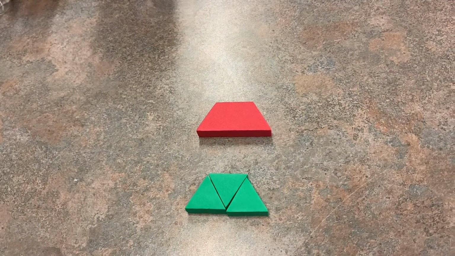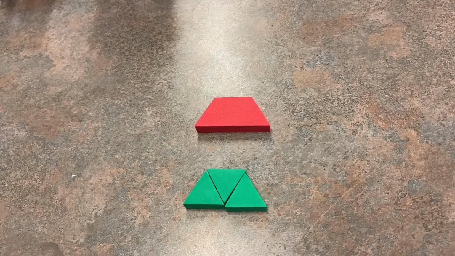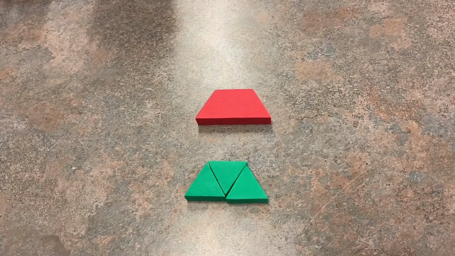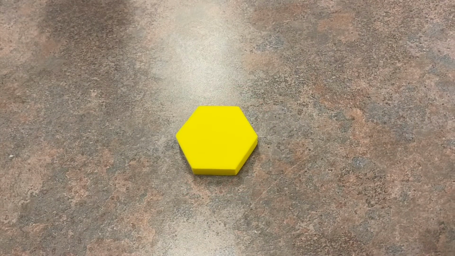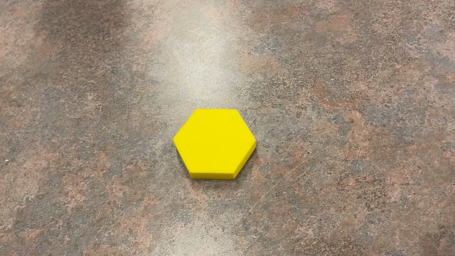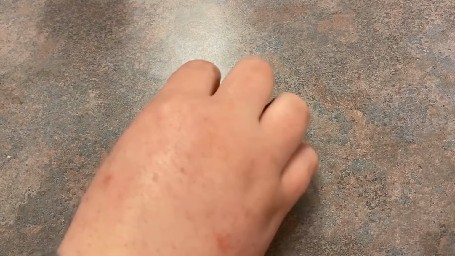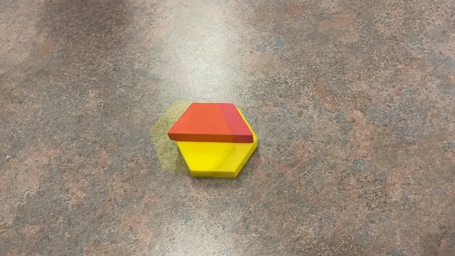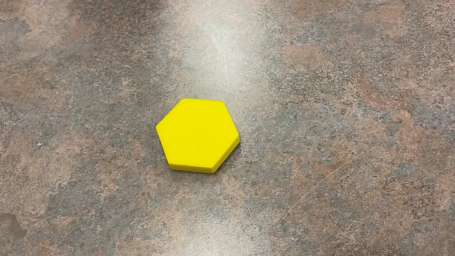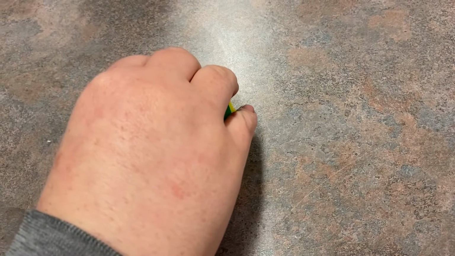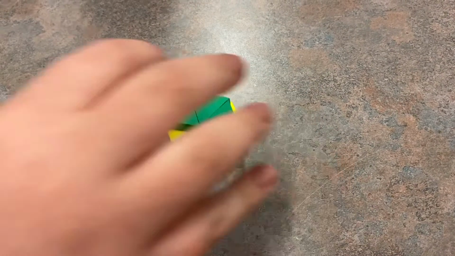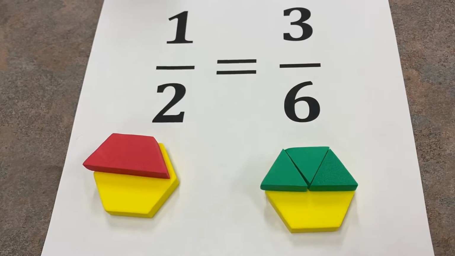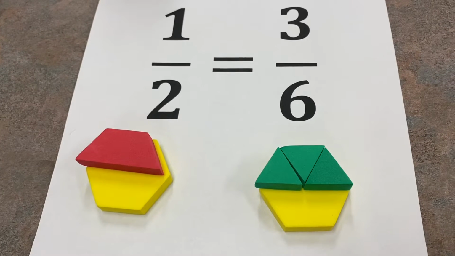You can also show that 1/2 is equivalent to 3/6. 1 red block takes up the same amount of space as 3 green blocks. Students now know that 2 red blocks are equivalent to 1 yellow block. If 1 yellow block is the whole, and only 1 red block is there, that's 1/2 of the whole. If 1 yellow block is the whole, and only 3 green blocks are there, that's 3/6 of the whole. Students can see that these take up the same amount of space, so the fractions are equivalent.